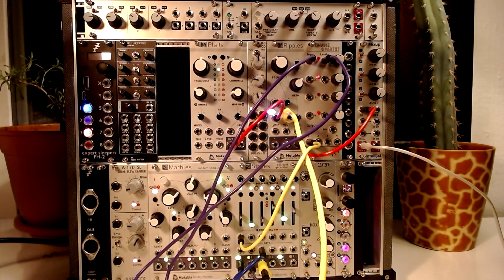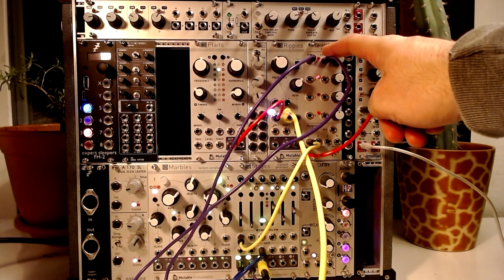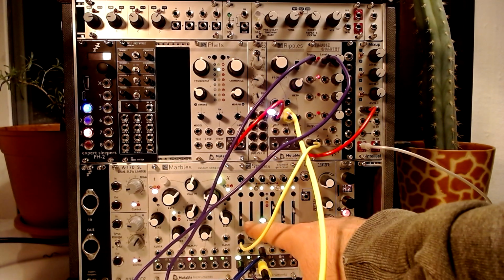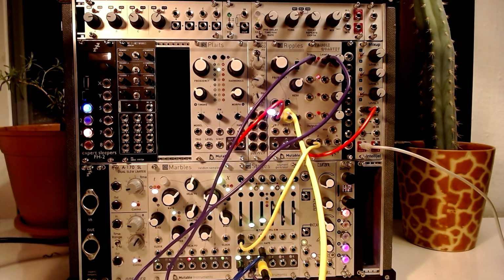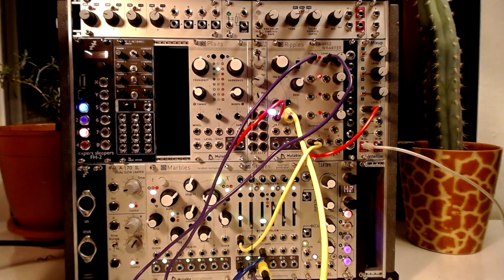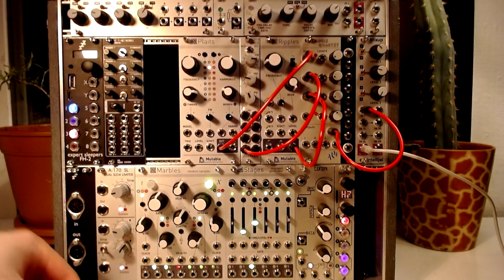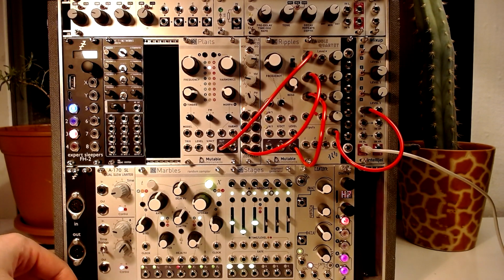Now, the output of this is a little more random because the level of the sequence is controlling how much the LFO modulates the speed. So instead of a predictable up and down cycle, you get an interrupted one depending on where in the sequence it is. Finally, we're going to use stages as a drum machine.